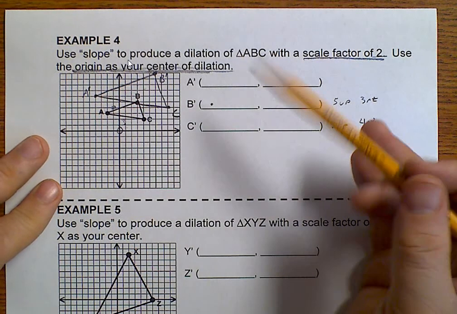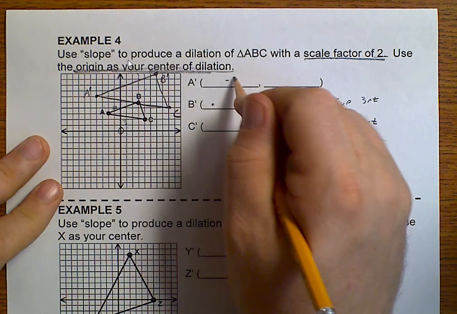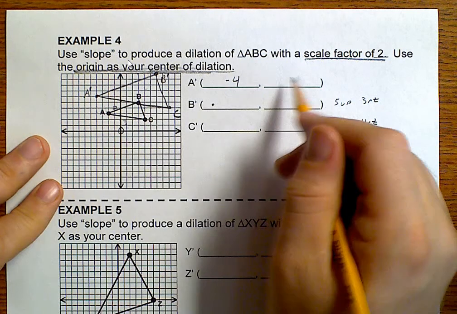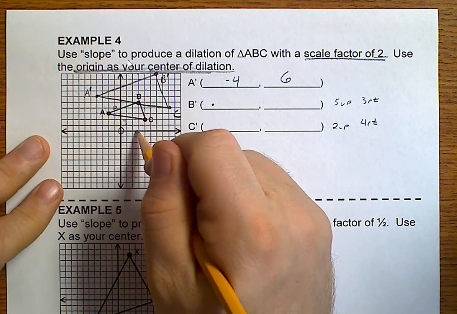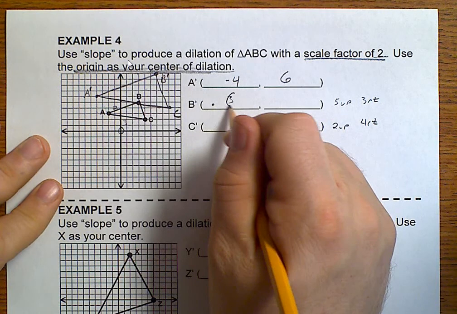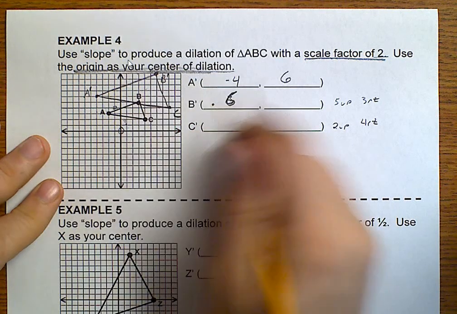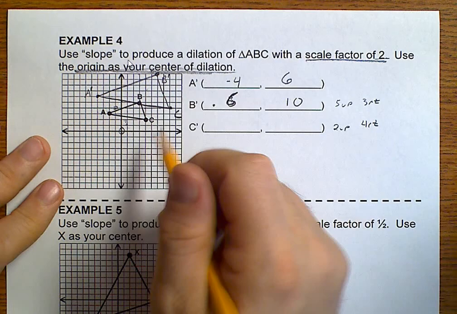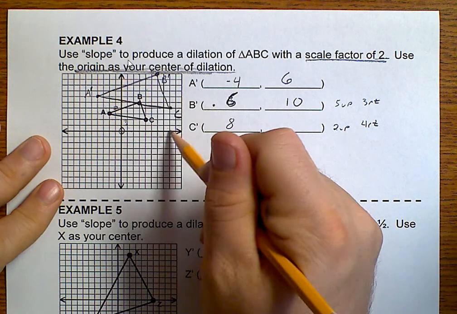So let's figure out what our new A is. Our new A is at negative 4, and then 6. Our new B is at 6, sorry, it's at 6, and that would be 10. And our new C would be at 8, and then 4.